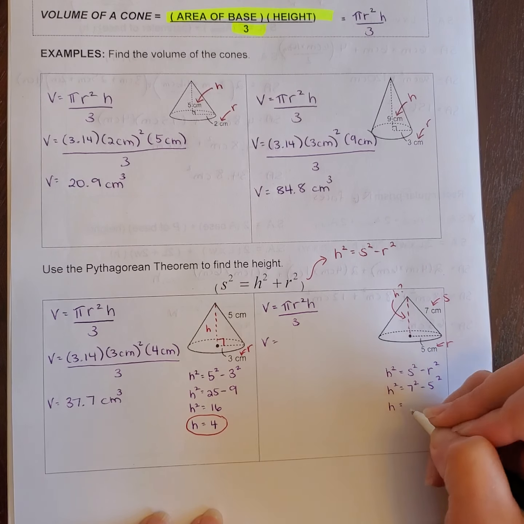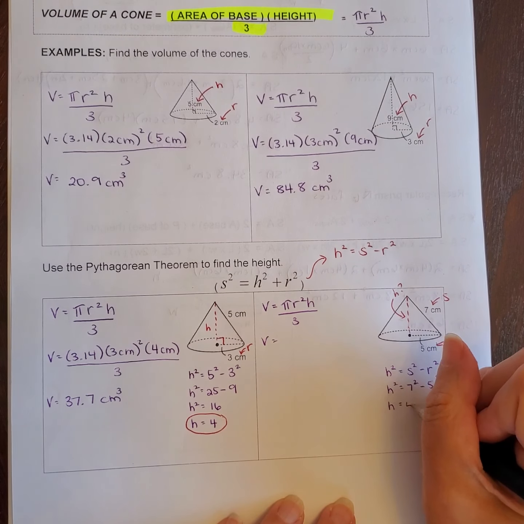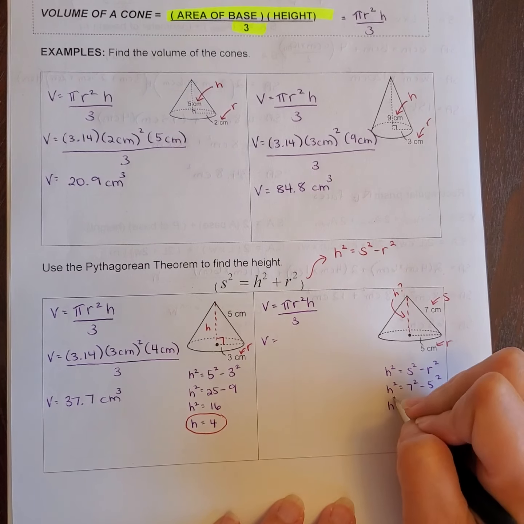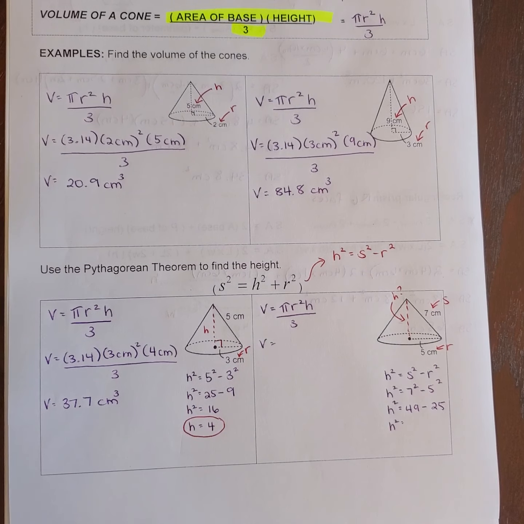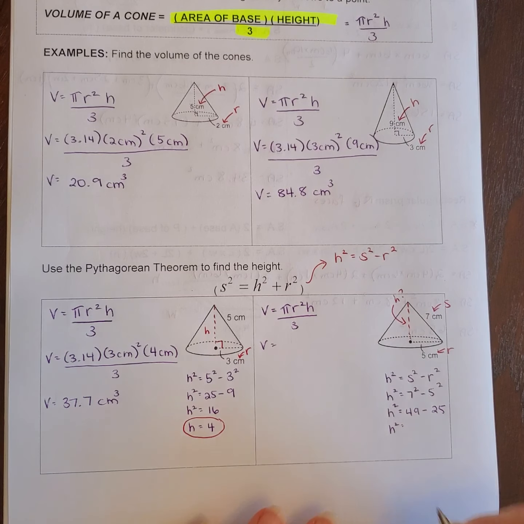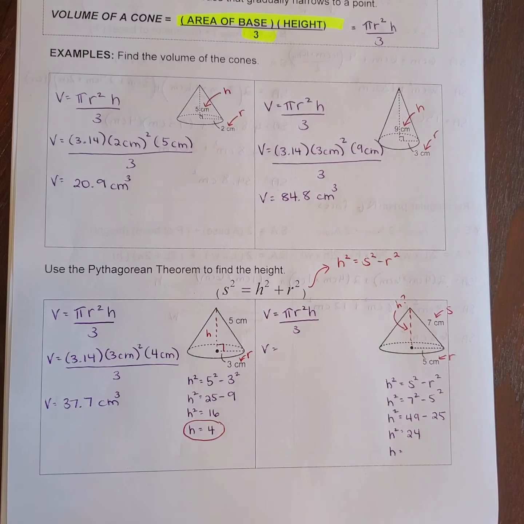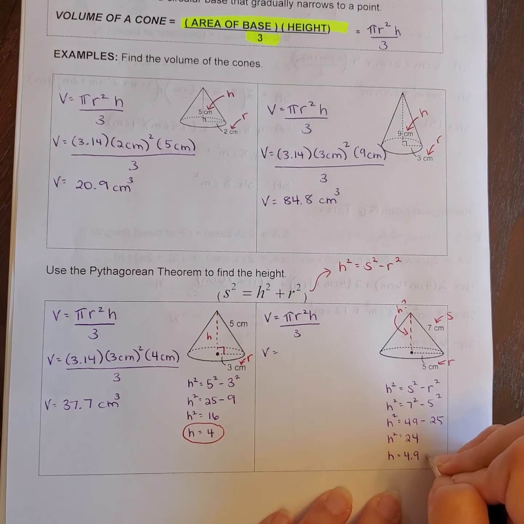So height squared is equal to 49, take away 25, which is 24. So now I need the square root of 24, which is 4.9 centimeters.